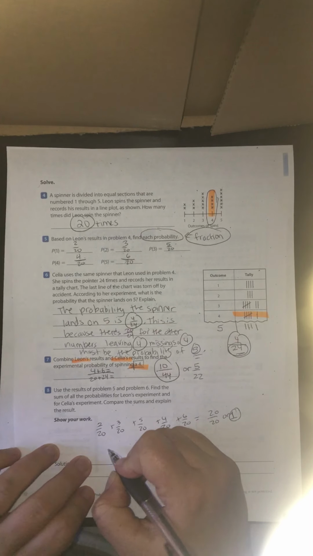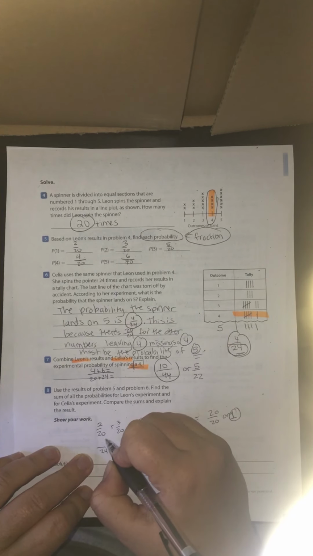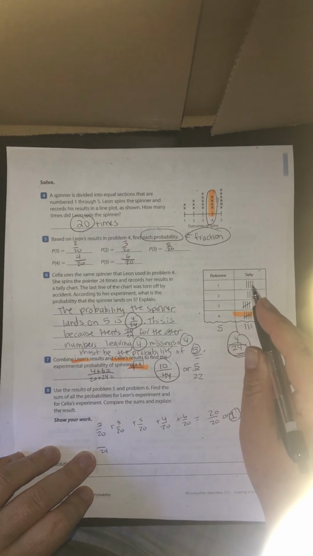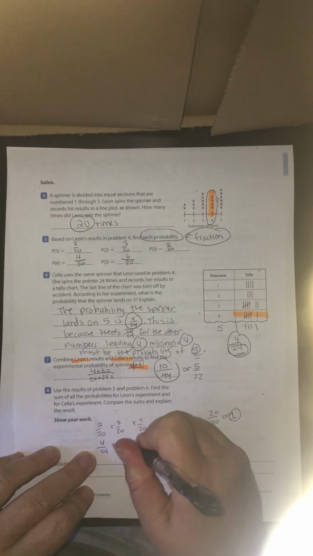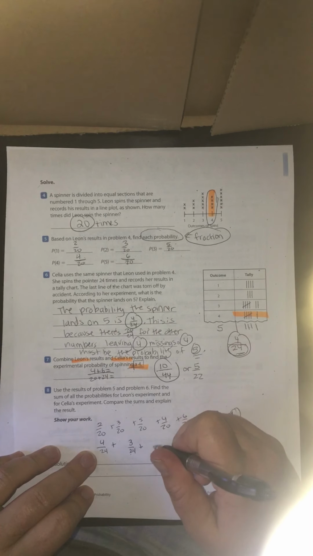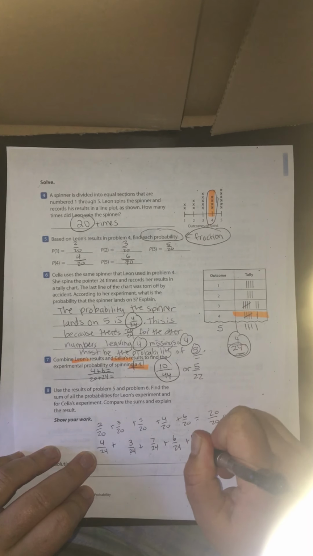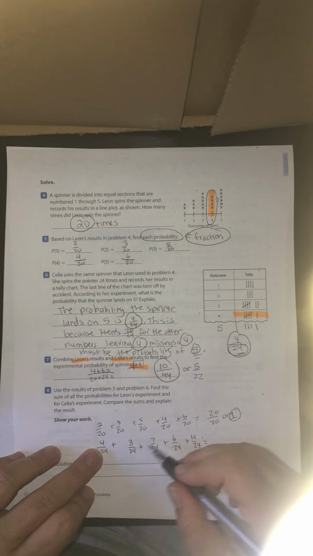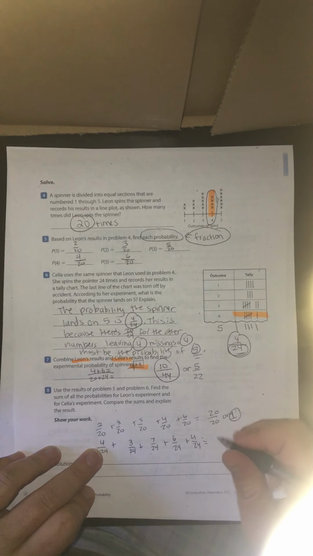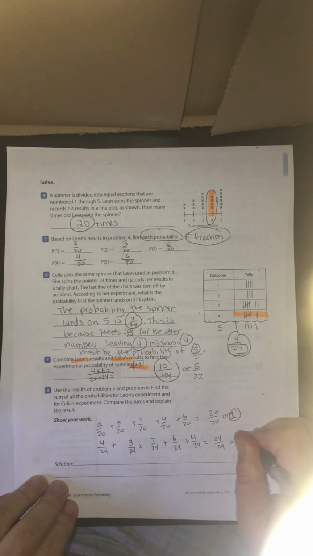This one right here, it's talking about the 24s. So now you have to add up all of these. So she got 4 plus 3 plus 7 plus 6 plus 4, and that's 7, 14, 24. 24 over 24 or 1.